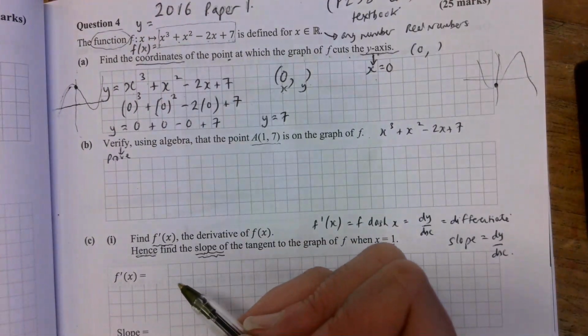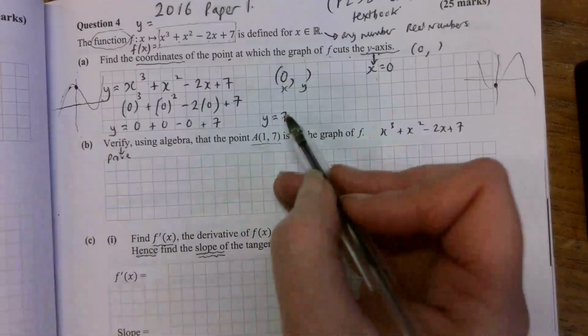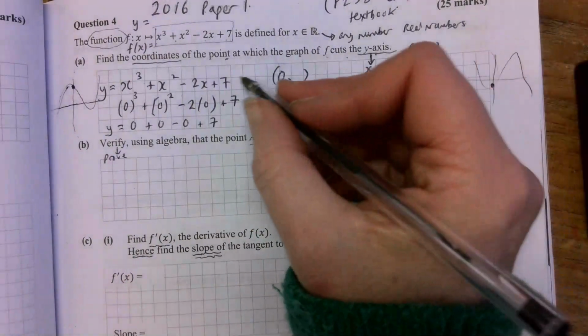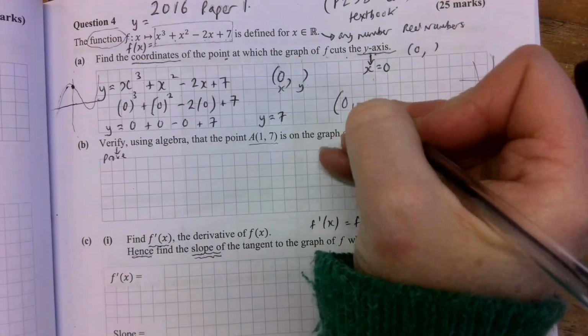Right, yeah. Is that all right? And anywhere on the y-axis, x is 0. Right. Is that okay? So y equals 7. When x equals 0, y equals 7. So the coordinates of the point where it cuts the y-axis are 0, 7.